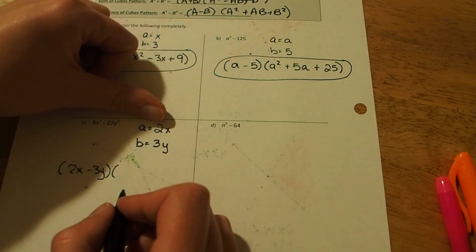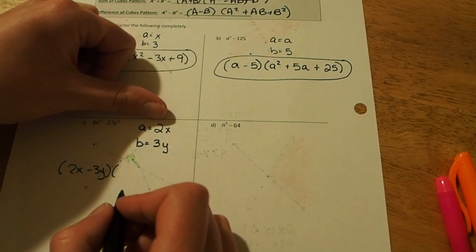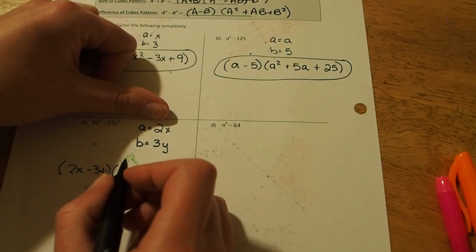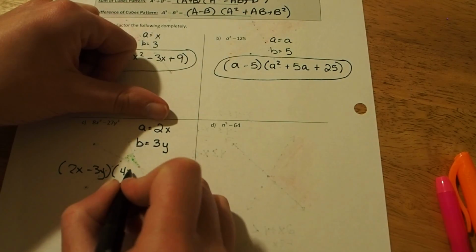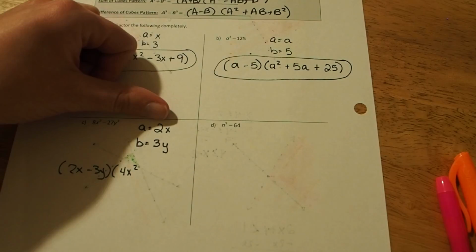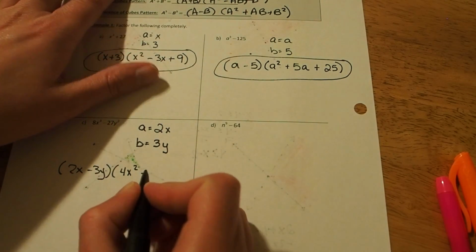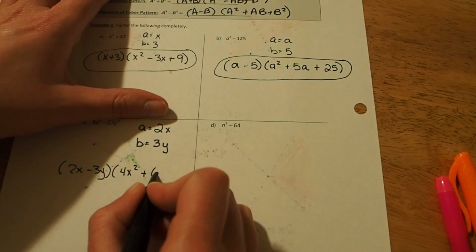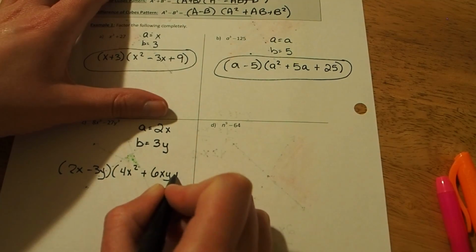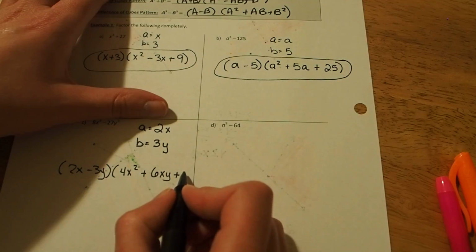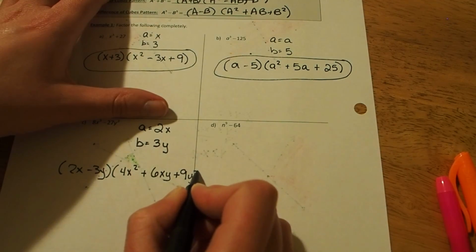When I square a, I have to square the entirety of a, both the 2 and the x. So a squared is going to be 2 times 2, so that's 4, x times x, x squared. Then next comes plus a times b, so 2x times 3y, that's 6xy. Last, plus b squared, 3 squared, y squared, so 9y squared.